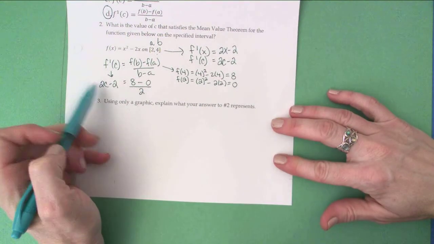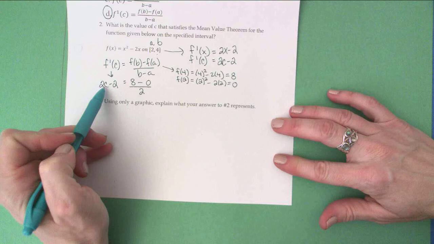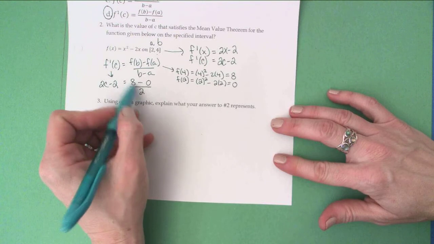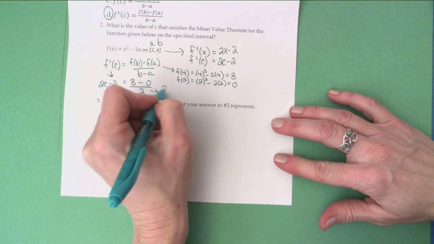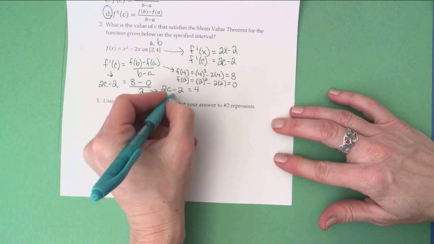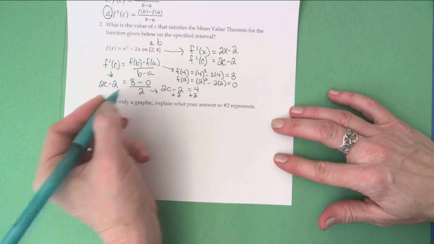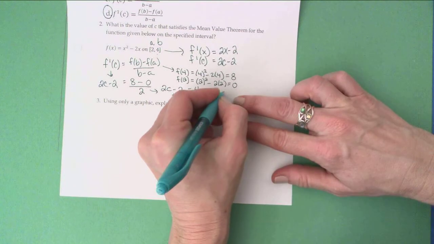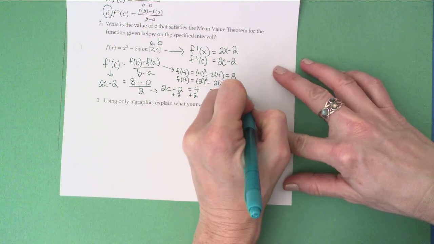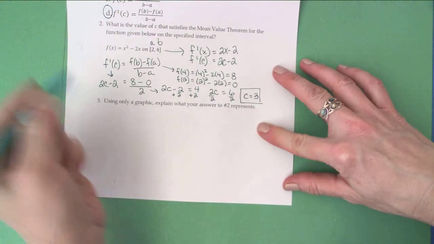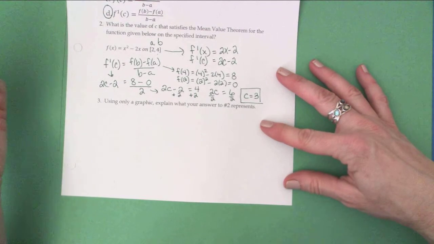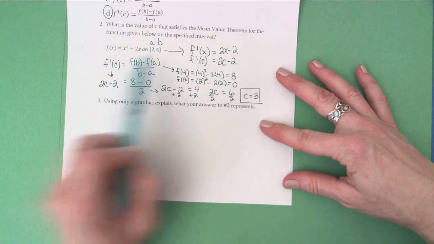Then all that's left is to take this part of your theorem and solve for c. That's what they wanted. What is the value of c? So 8 minus 0 divided by 2 is just 4. So coming over this way, I have 2c minus 2 equals 4. Then I can add 2 to both sides, which will give me 2c equals 6. And then I can divide by 2 to get c equals 3. So the answer to this first part, number 2, is c equals 3. Okay, that's not difficult at all. It's mostly just algebra 1 besides taking that derivative over here.